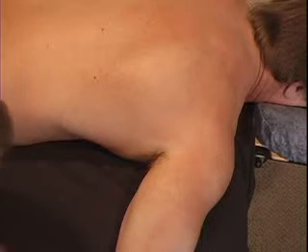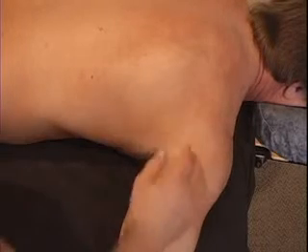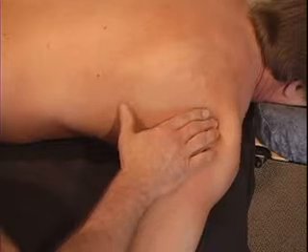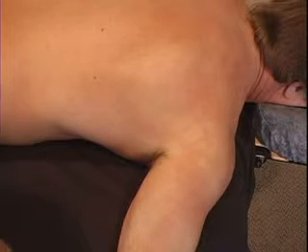Now we'll activate this muscle group by having Rob do external rotation, and this will activate the infraspinatus and the teres minor. Now we're going to activate the subscapularis by contracting the muscle into medial rotation.